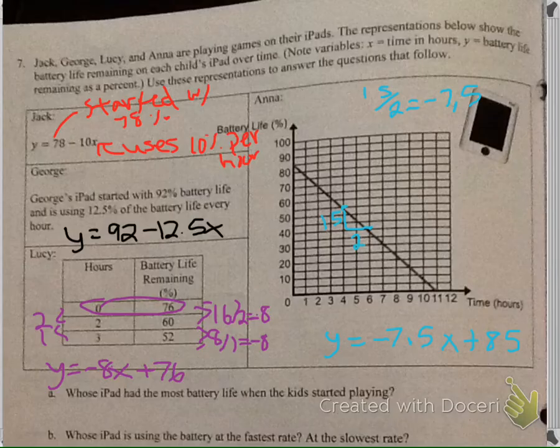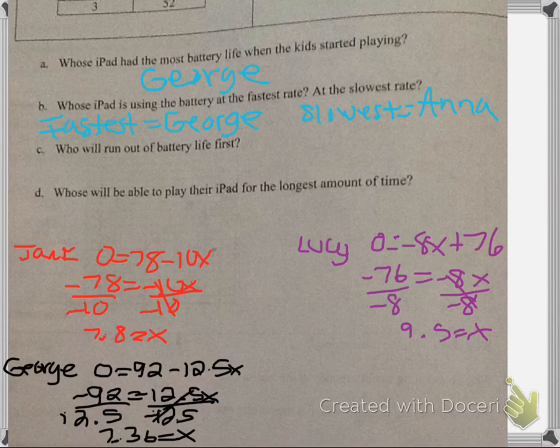And last we have Anna. Substitute 0 in for y. Negative 7.5x plus 85. I subtract 85 on both sides, which gives me negative 85 equals negative 7.5x. Divide by negative 7.5 on both sides. I end up with 11.3 hours.